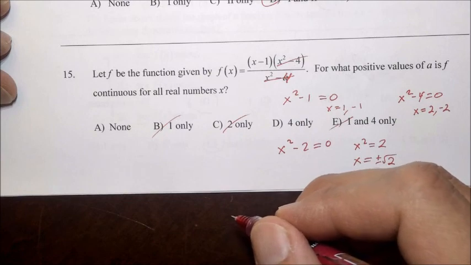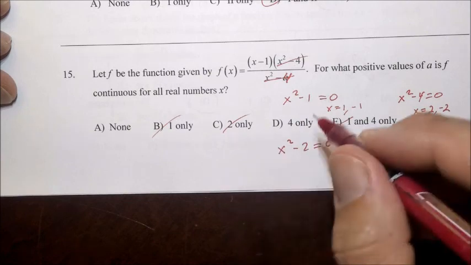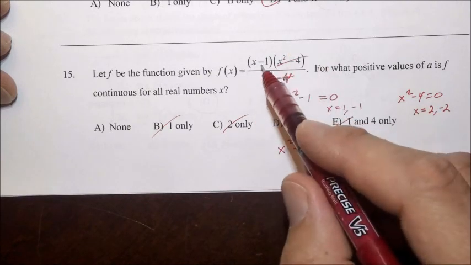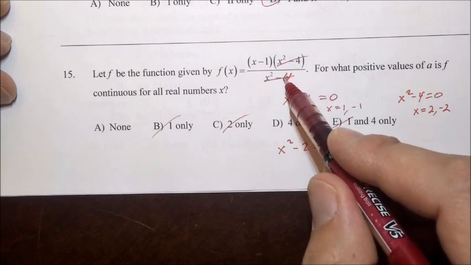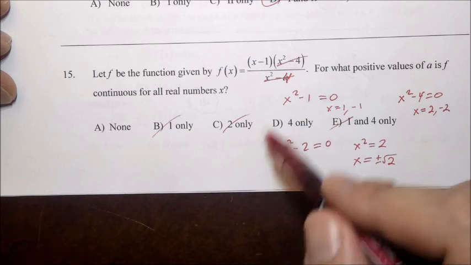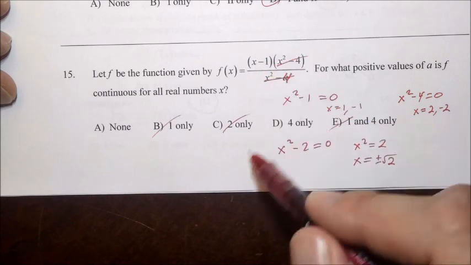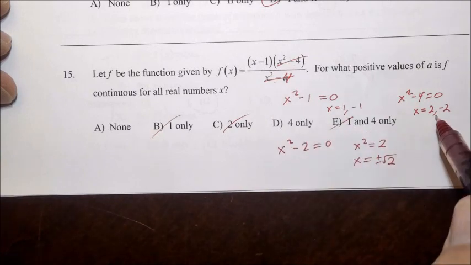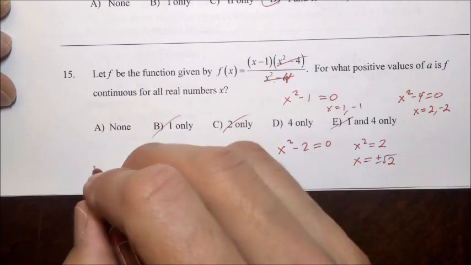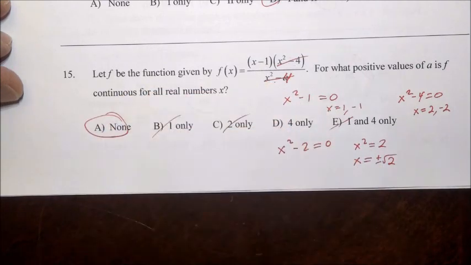But all that tells us is that this function would behave like the function x minus 1. This denominator is still part of the function, which means the domain of the original function is what we're based off of. And if we have x squared minus 4 in the original function, then if x is 2 or negative 2, we've got an issue. So ultimately, none of these choices are possible.